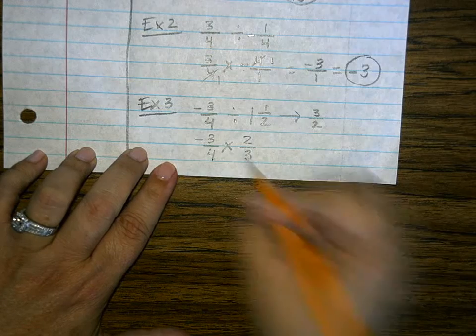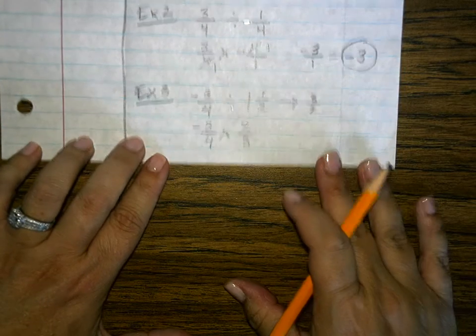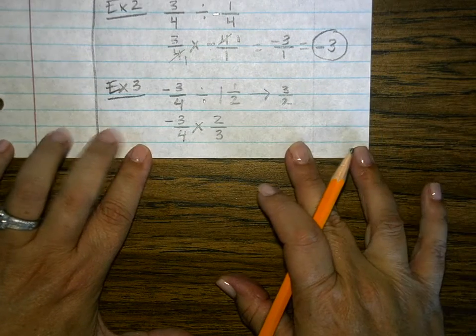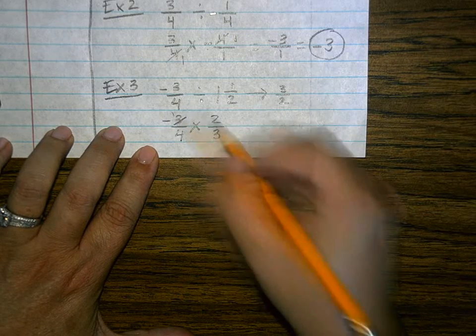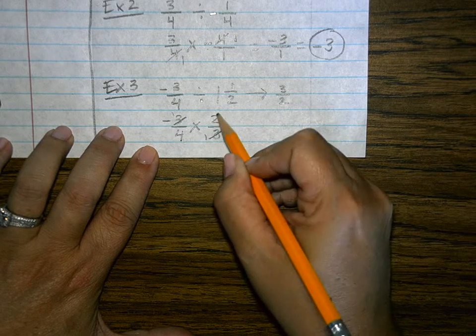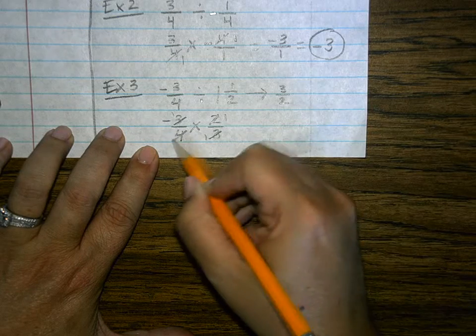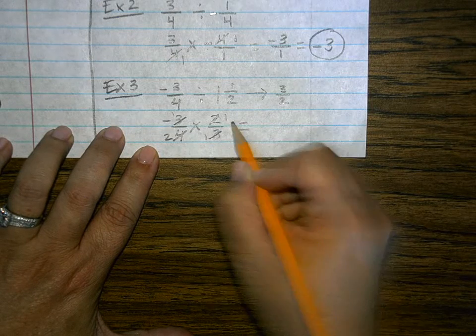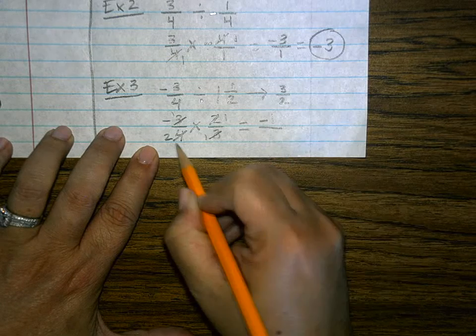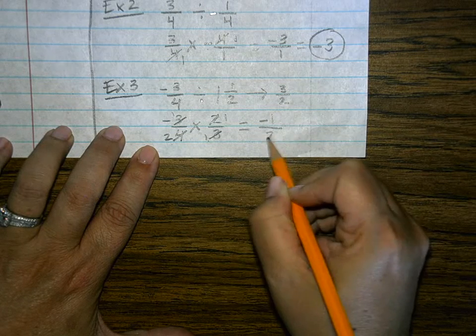Now this is nice because look at all these things, it'll simplify. You guys see that? So what's going to simplify? The 3's. The 3's go to 1's. The 2 goes to a 1, the 4 goes to a 2. Now on the top I have negative 1's, right? And 2 times 1 on the bottom. And that's my answer.